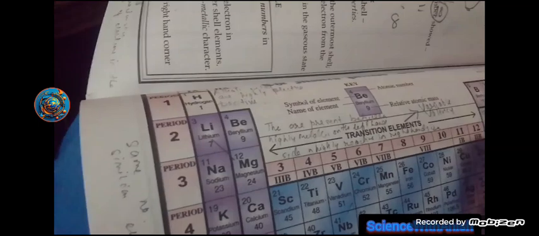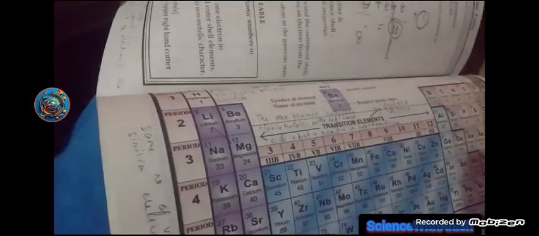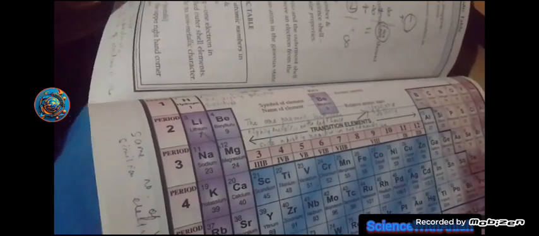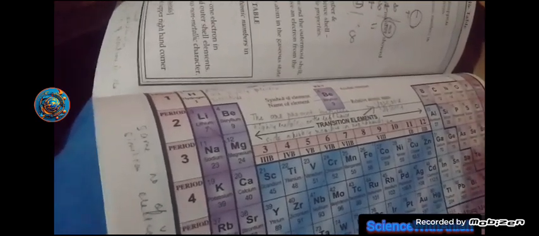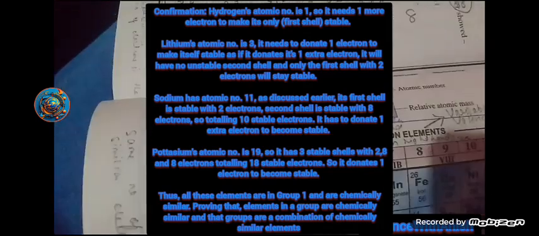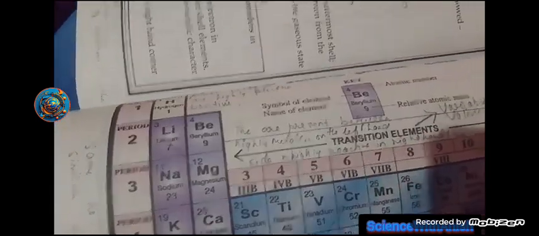How are they chemically similar? Hydrogen, lithium, sodium, potassium are chemically similar because they all need to donate or receive 1 electron to become stable. In short, they all need to donate or receive the same number of electrons to become stable.